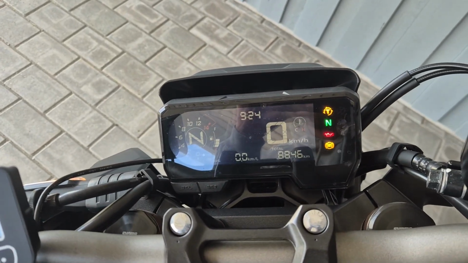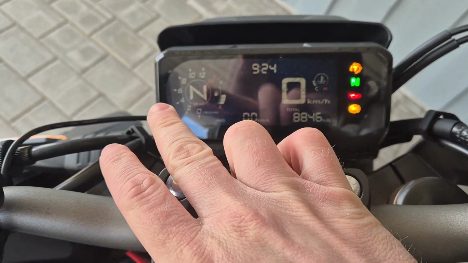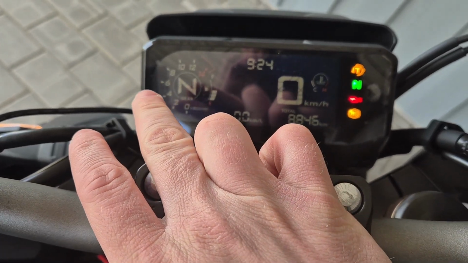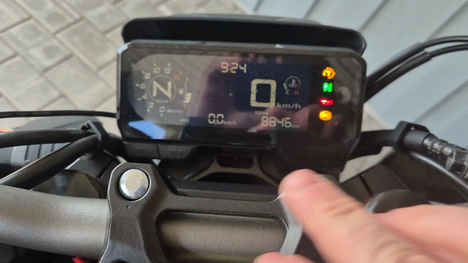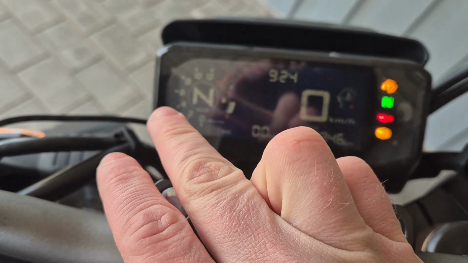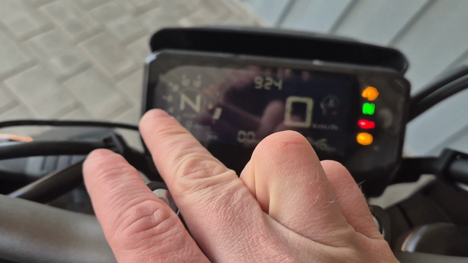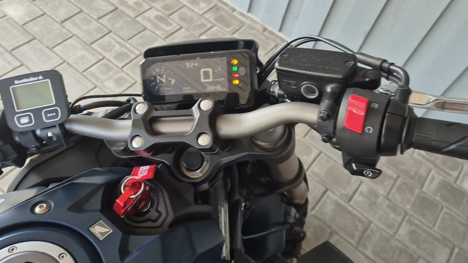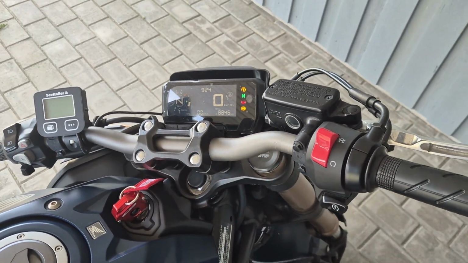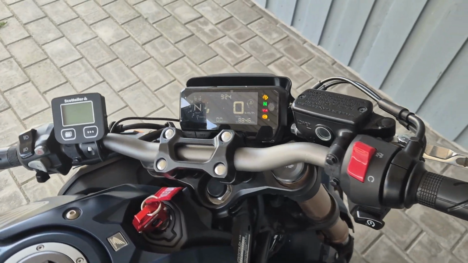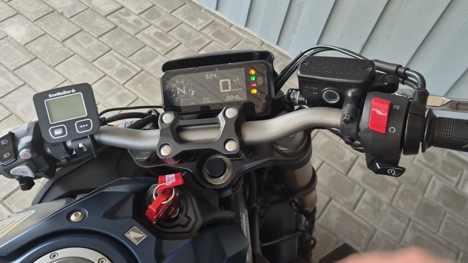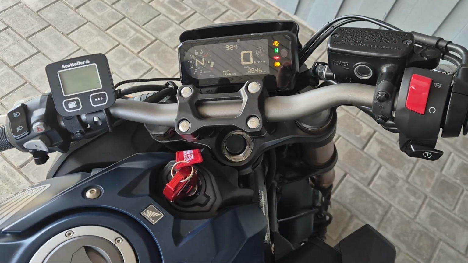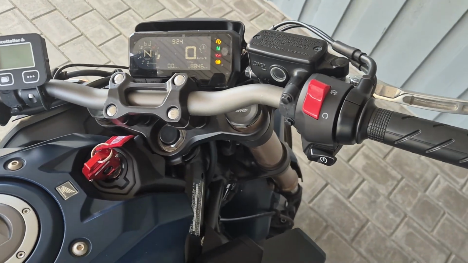As you guys can see, once it gets to about 5000, it starts blinking a little bit, and then when it gets to 6000 it blinks faster to indicate that you're supposed to change gear according to your own settings. So I think you guys should do something with this, because I think it's a shame to have a bike like this and not know all the settings.